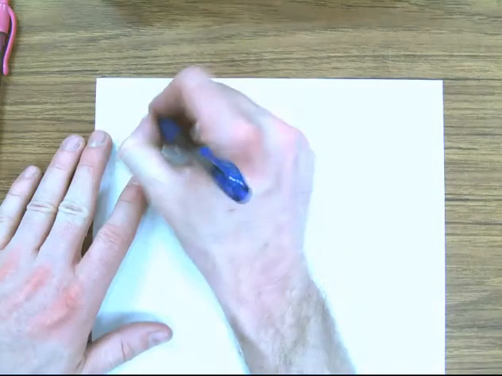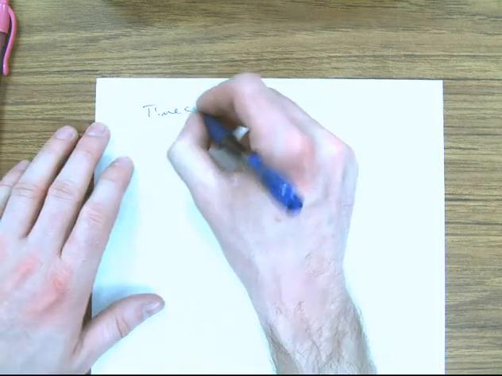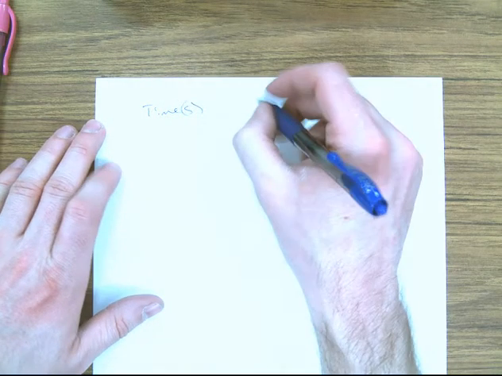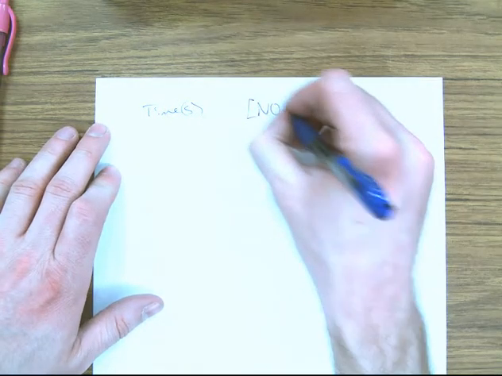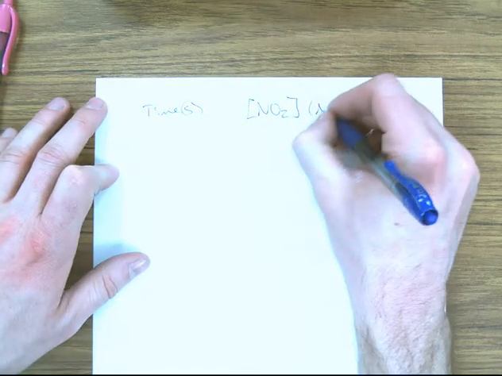Now we're going to do one last problem. And this last problem is where you have to identify whether something's first order or whether it's second order. Sometimes you'll be given data and you have to identify whether something's first or second order. Say I have a data table and I have time in seconds and I have concentration of my reactant in molarity.